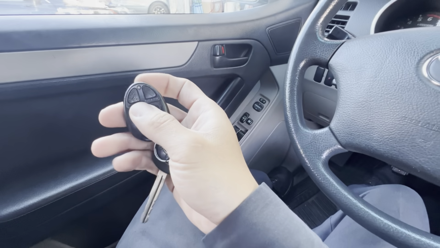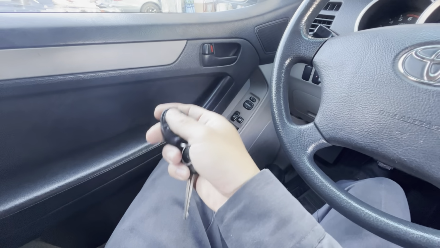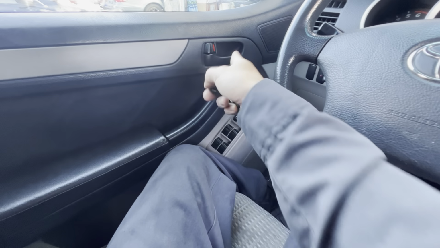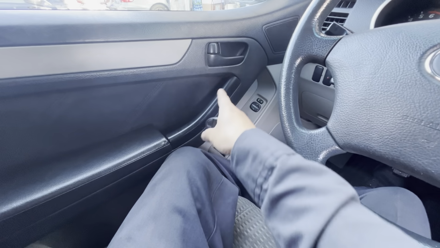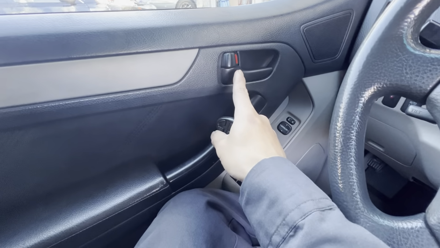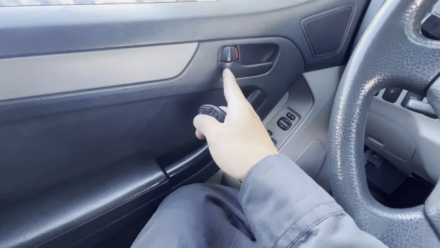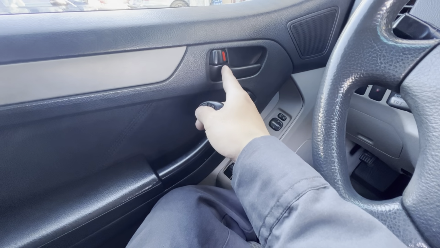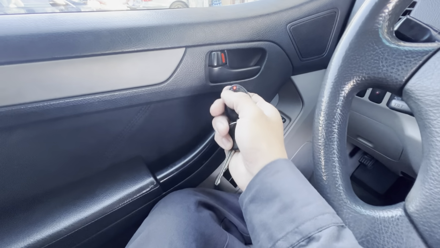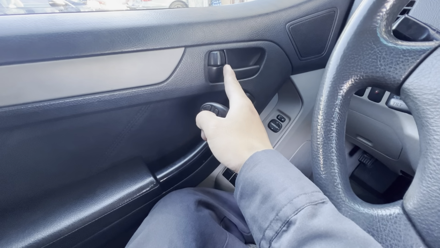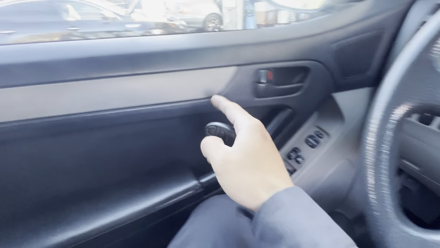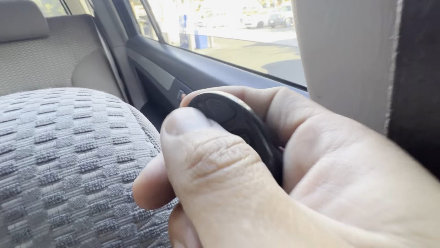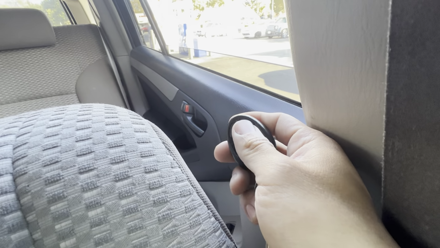So let me see. When I press unlock, so this is already unlocked. I'm gonna lock it. Now you can see it's pulling itself back. I'm gonna unlock it, lock it again, and it's gonna pull itself back. There you go. And then for the back, I'm gonna do the same thing.